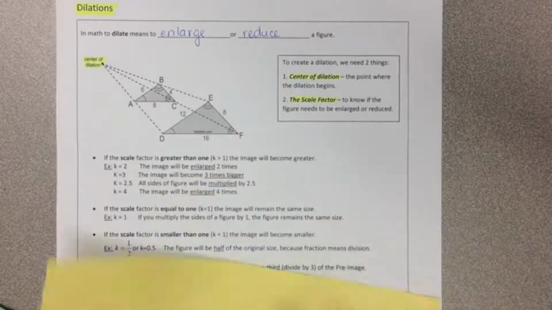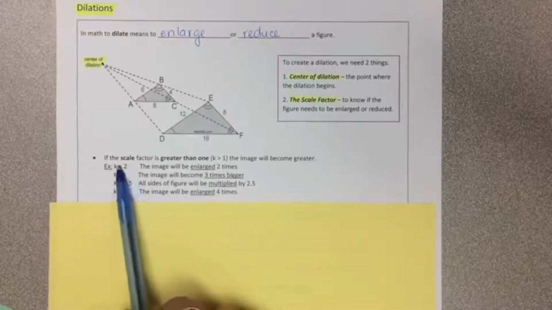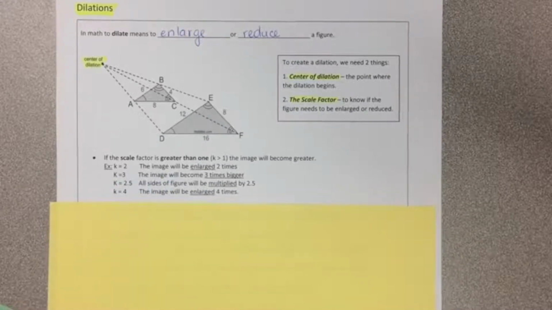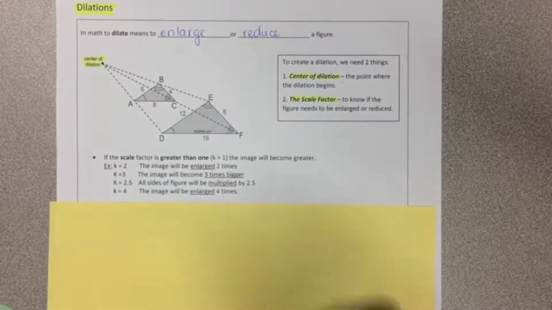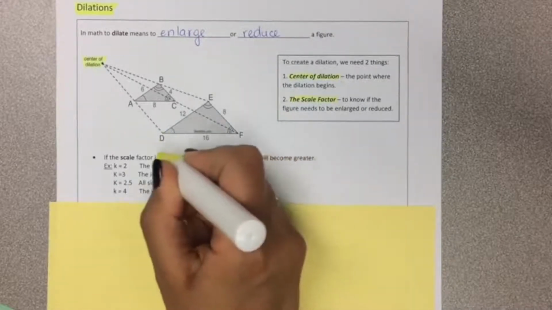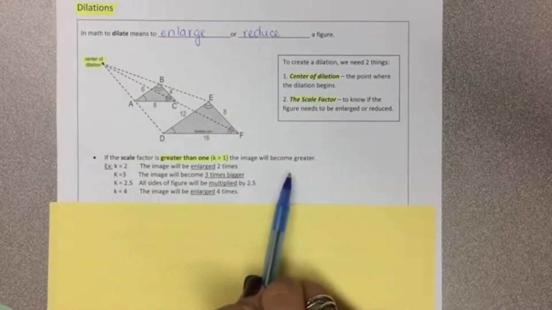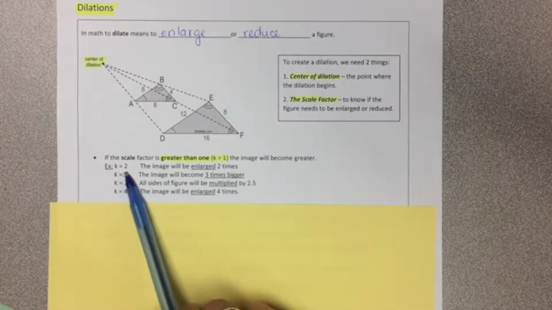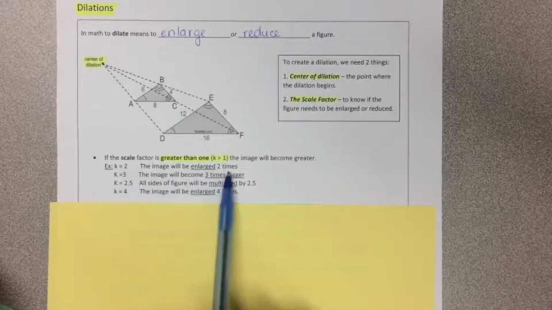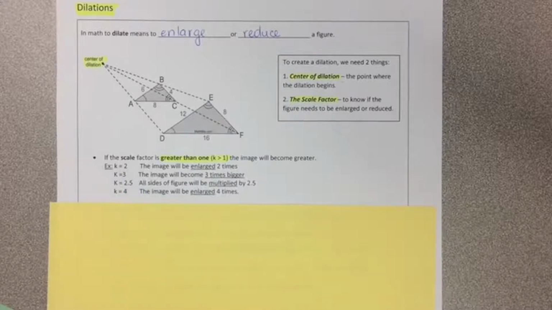That said, in our dilations, scale factor is labeled K. If the scale factor is greater than 1, the image will become greater. So K equals 2 means enlarge 2 times. The image will enlarge 2 times. It means multiply the sides by 2.